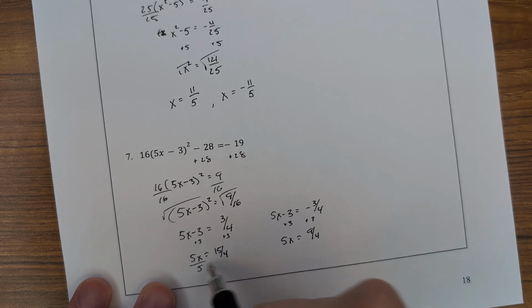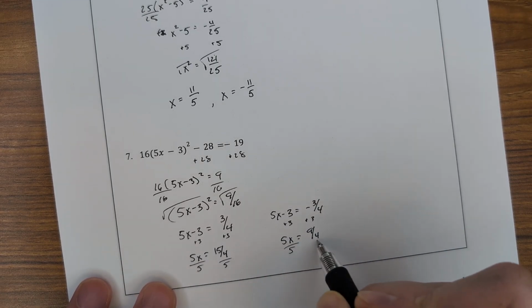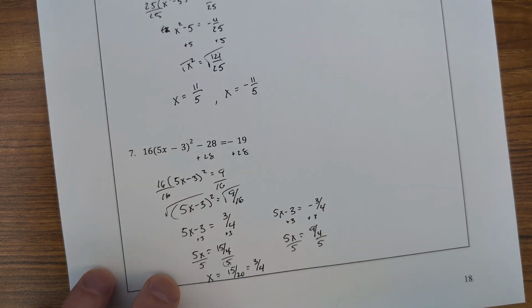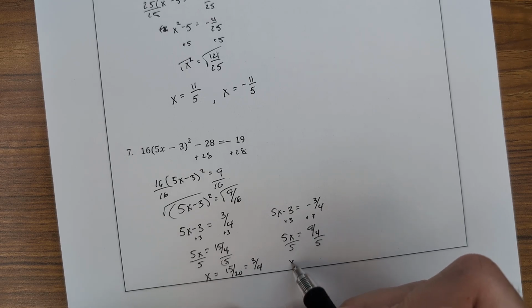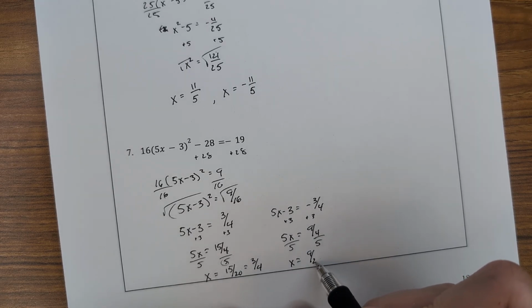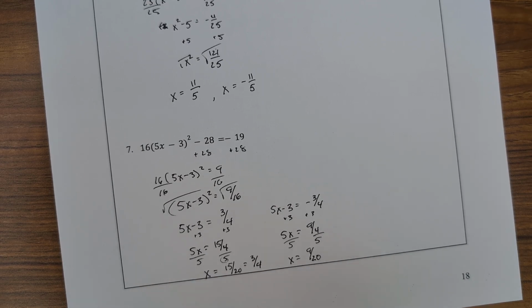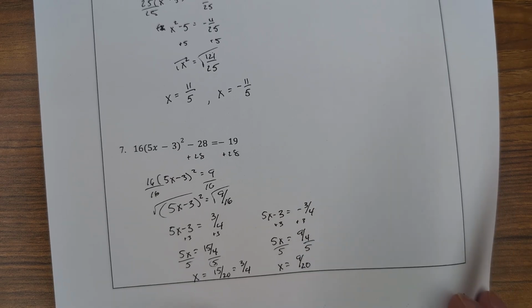The last step, divide by 5. Now, when you divide a fraction by a whole number, what actually ends up happening is that whole number multiplies with the number on the bottom. So this would be 15 over 20, which will reduce. You can take a 5 out of both of them, 3/4. Over here, we would have 9 over 20, which does not reduce. So there's no common terms between 9 and 20. So those 3/4 and 9/20 would be my solutions. And that is the end of the section.